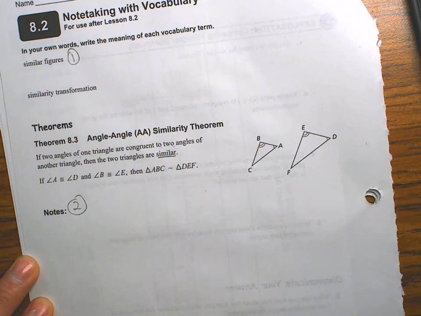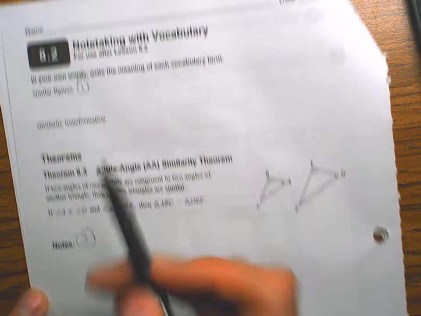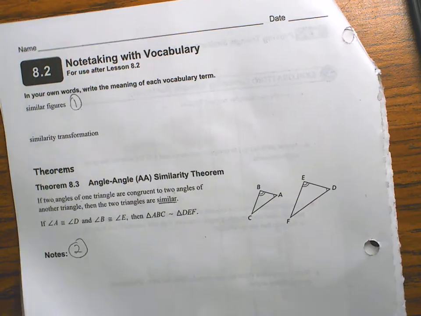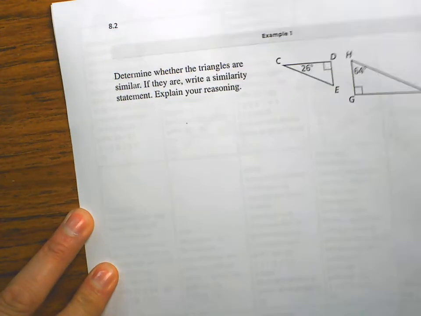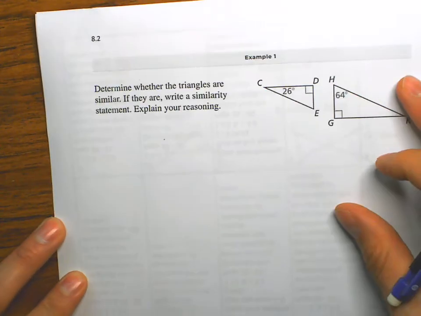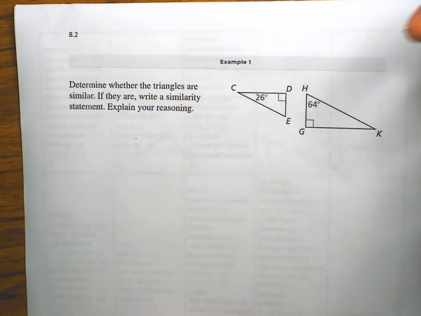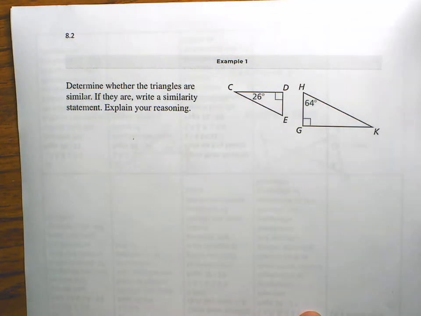So let's go ahead and begin our examples. Remember, example 1 goes here, example 2 goes here, and example 3 goes in the previous page on page 227. So let's begin with our first example. All right, so let's take a look at example number 1. It says determine whether the triangles are similar, and if they are, write a similarity statement explaining your reasoning.